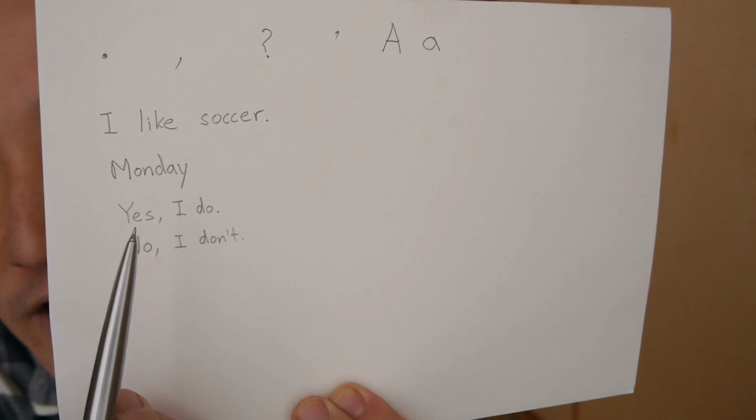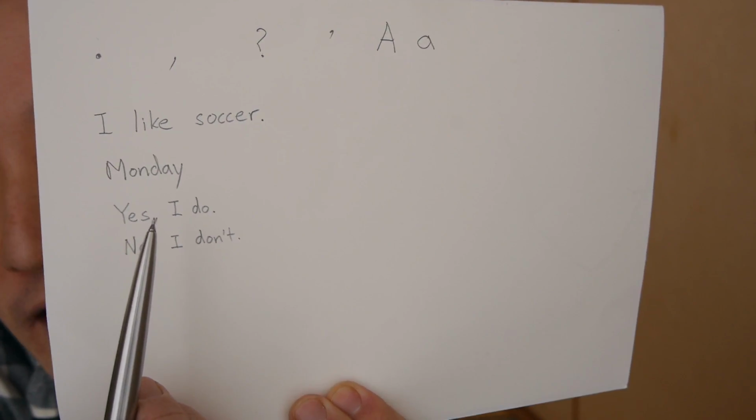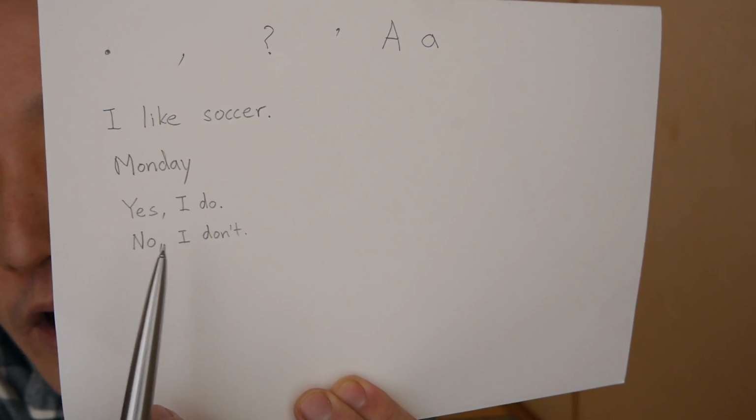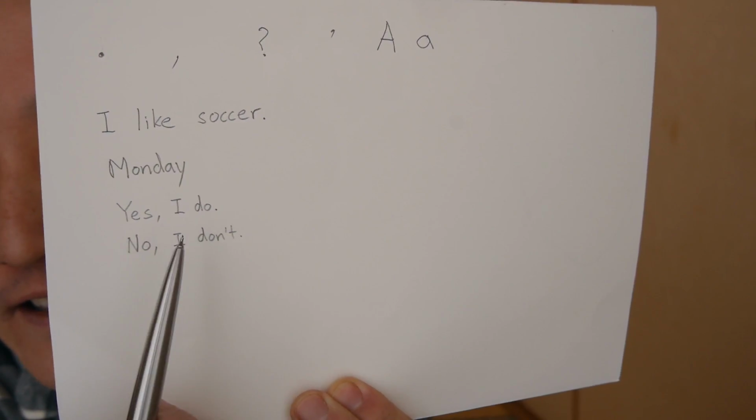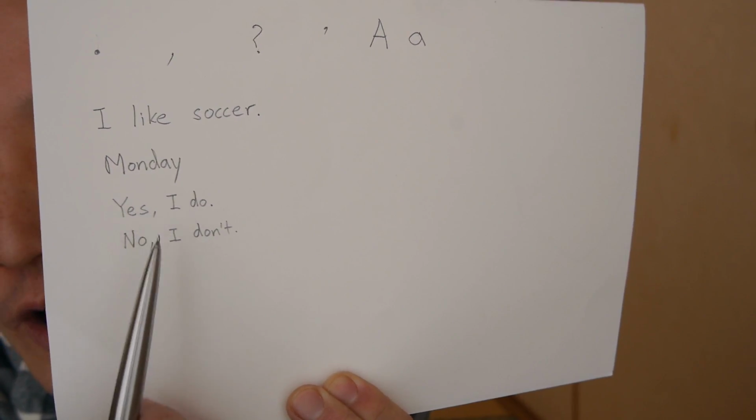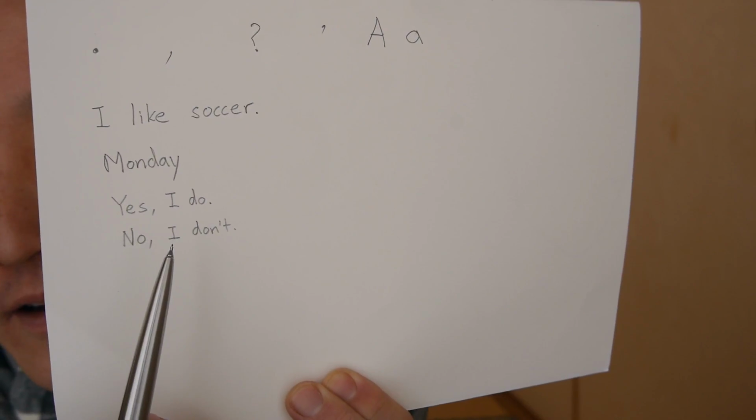If I ask you, do you like bananas? You can say, yes, I do. Or you can say, no, I don't. We've done this many times in lessons. Yes, I do. No, I don't. So, have a look at my answers. Wait for the camera to focus. Hello, camera, focus, please focus. There we are. As you can see, this says yes, comma, I do. No, comma, I don't. And also, look, there's a period at the end, because this is a sentence. So that's one use of the comma. Yes, comma, no, comma.